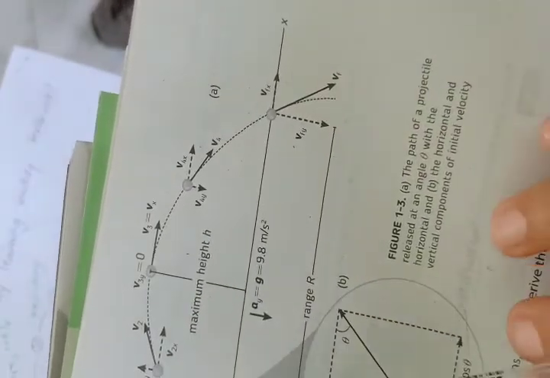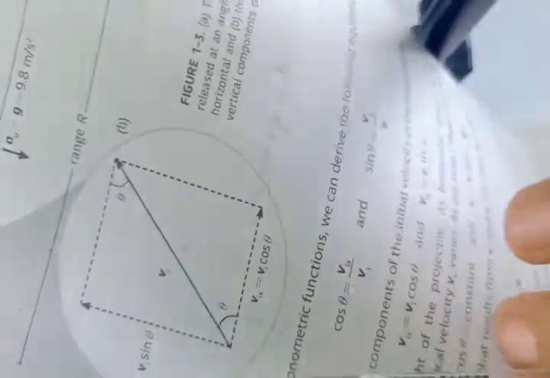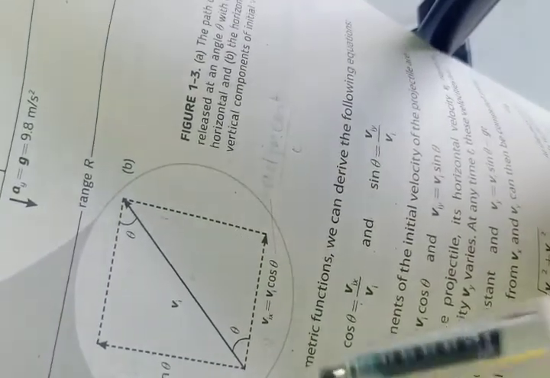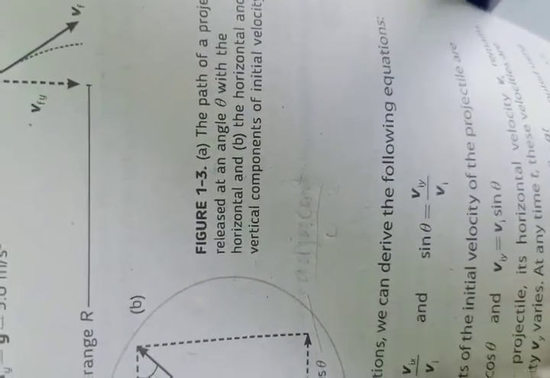So if we apply trigonometric functions, cosine, tangent, if you remember from your math, this is your horizontal motion.